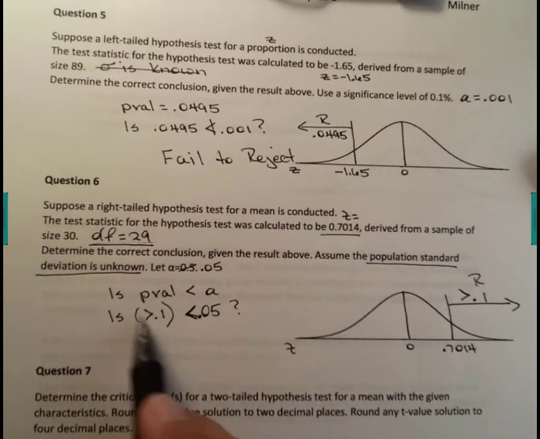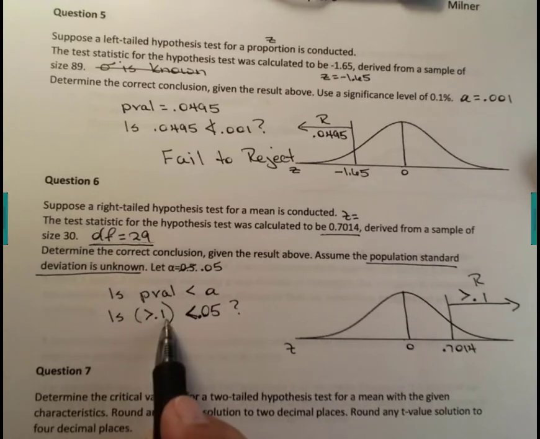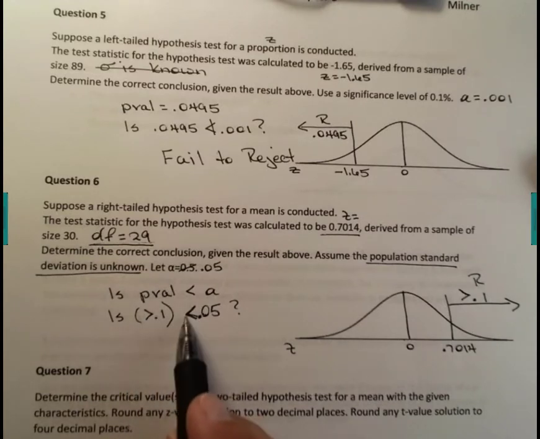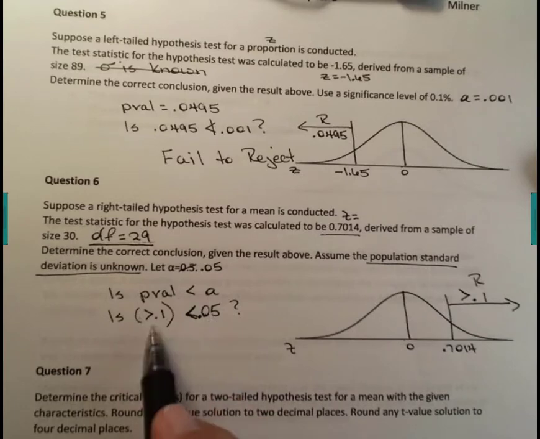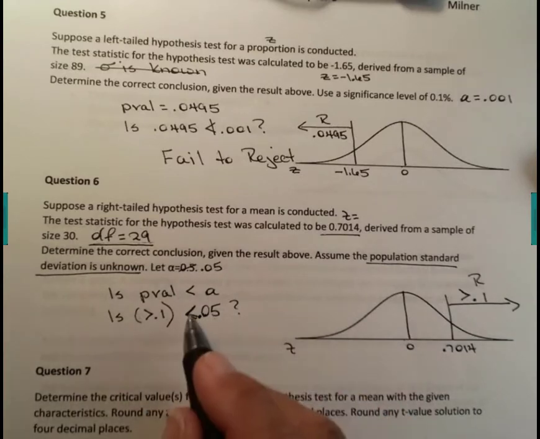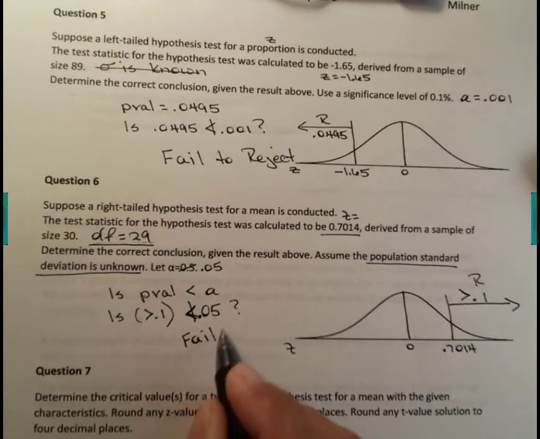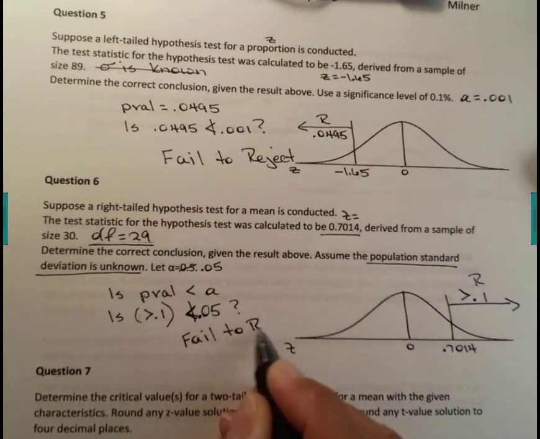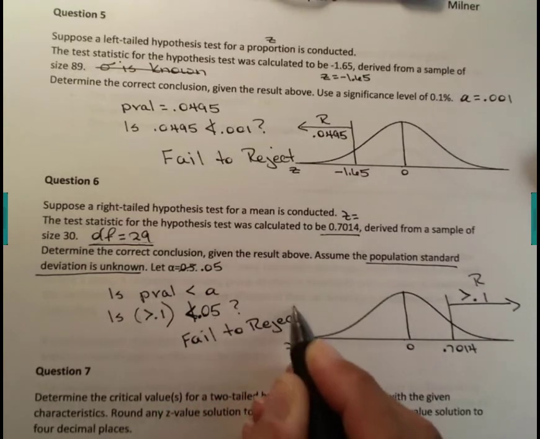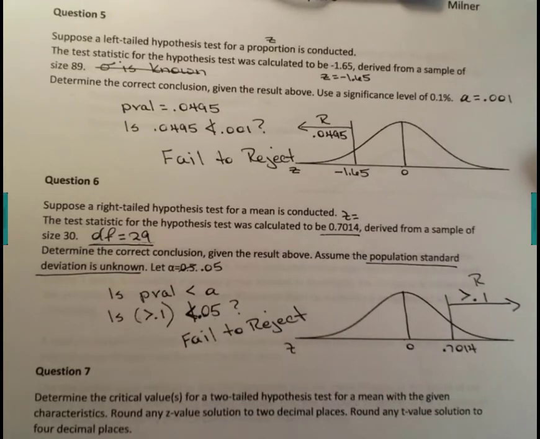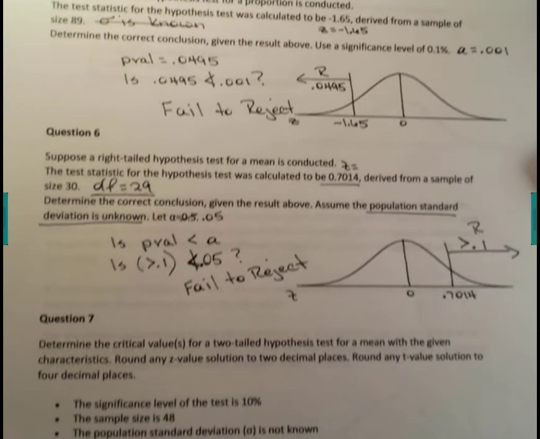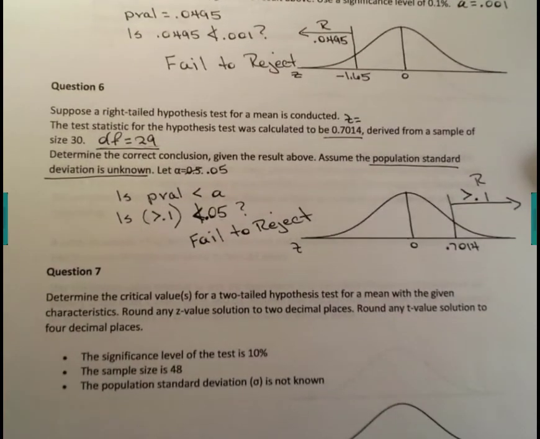So if I've got a p-value, which had to be bigger than 0.1, but to pass the test, it has to be less than 0.05, it's not going to pass the test, is it? So it's really going to fail to reject. And hopefully that didn't confuse you too much. Okay, just change those numbers to 0.05, the alpha level, and then you can see how it would fail to reject.